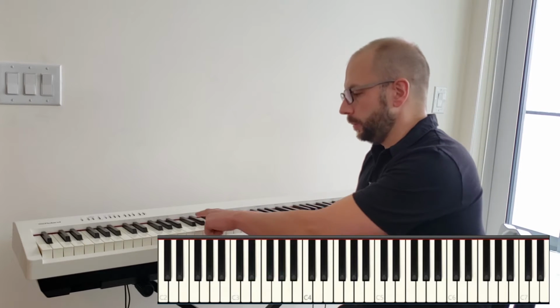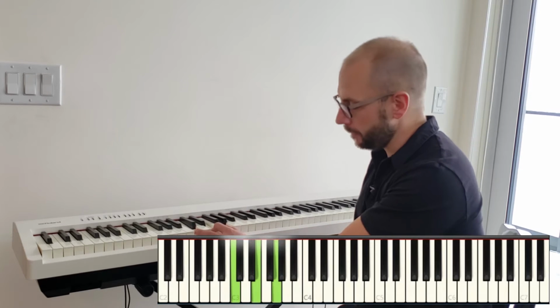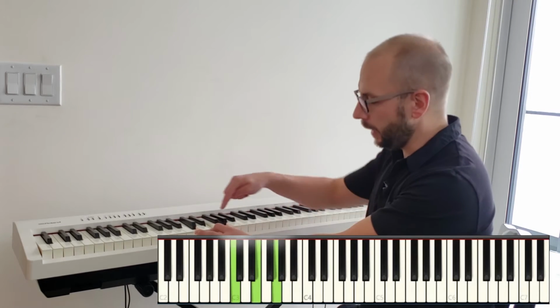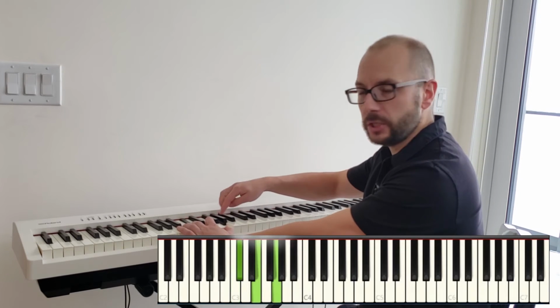So I'm just going to go down to the regular C, figure out my chord, and because I'm in C sharp minor, my C should be sharp, and I have a G here, my G should also be sharp.